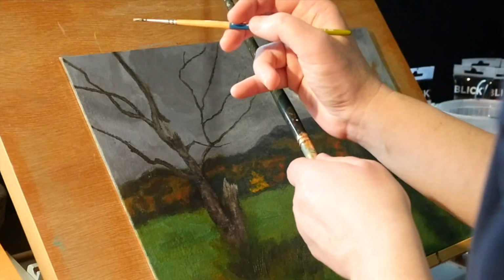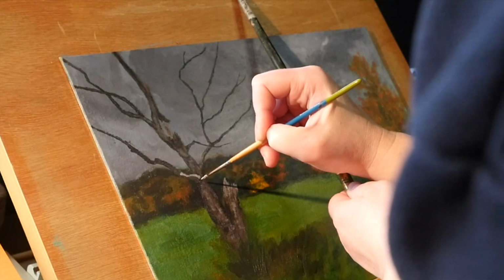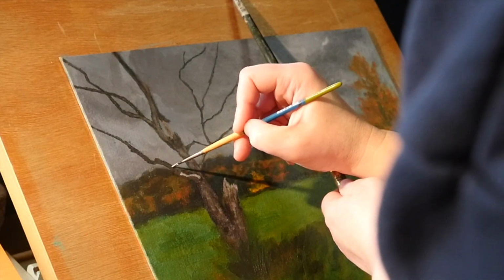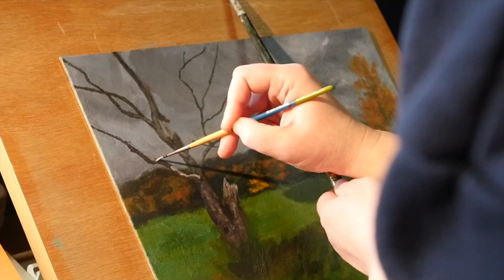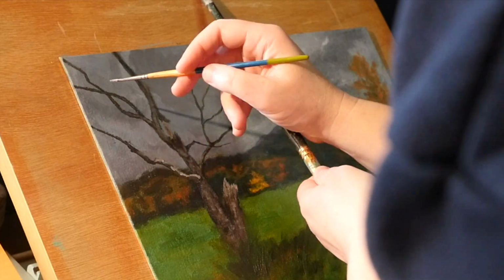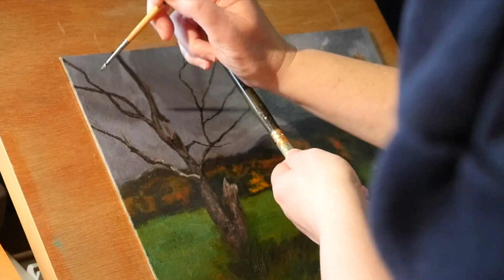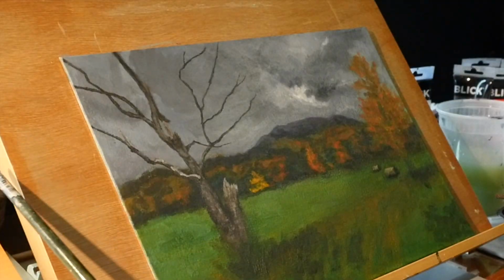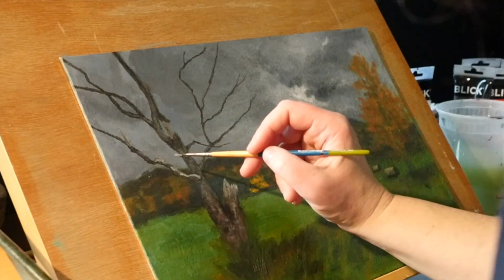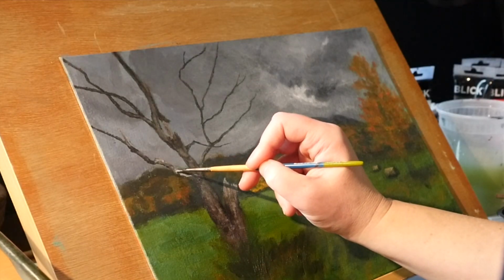And that's something that if you're observing the object, you can see. And I'm adding this highlight so you can really tell where that branch is coming out of the front of the tree as opposed to the one coming out of the back or the side of the tree. So those highlights and different values can really help with the dimension too, just by showing where the branches are coming out.